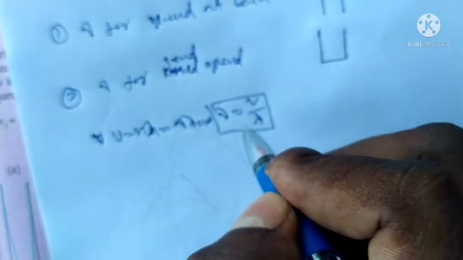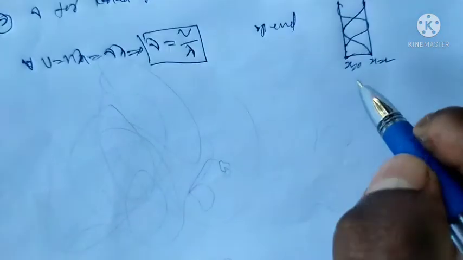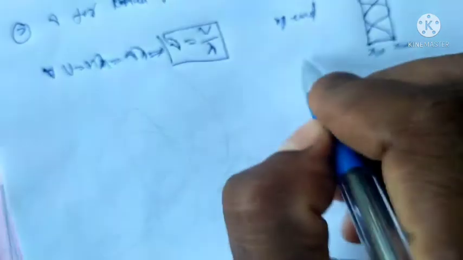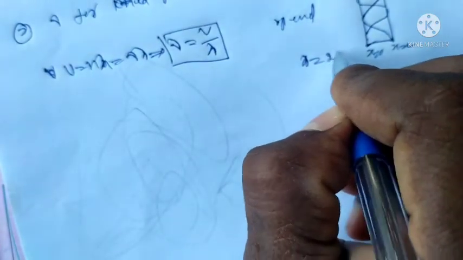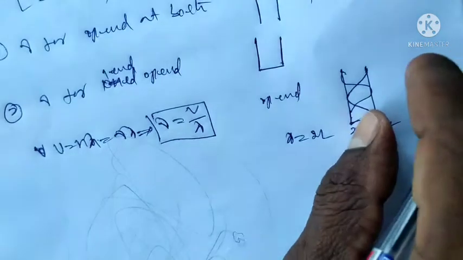Okay, for an open pipe, from 0 to L, the stationary wave can be formed like this. Here the length of the loop is equal to the wavelength of the source, so lambda is equal to 2L for open pipes.